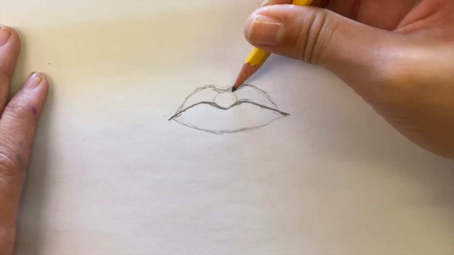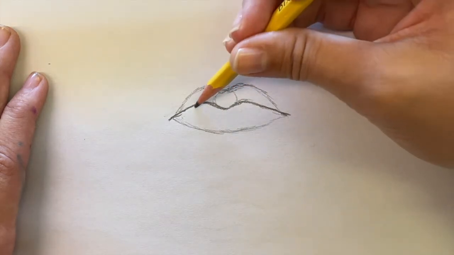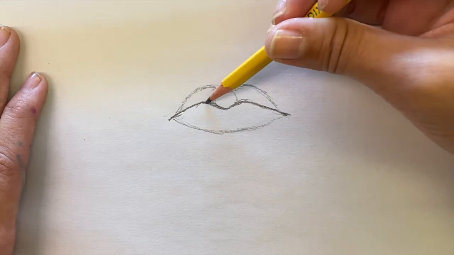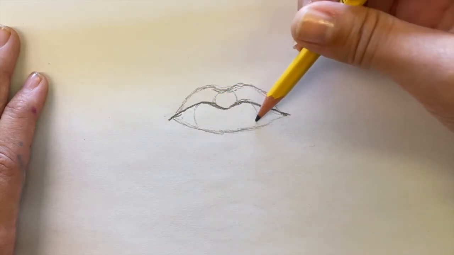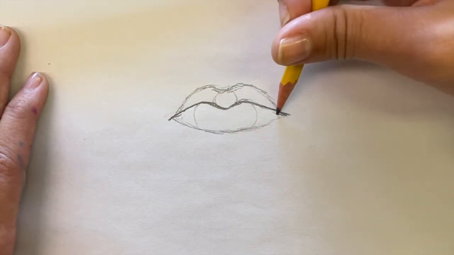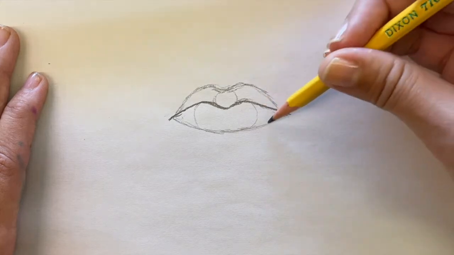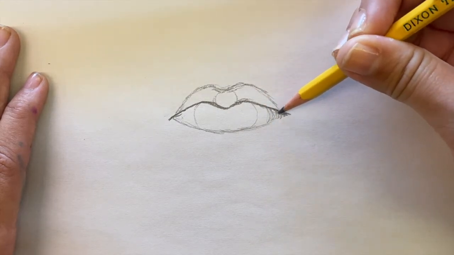First, I'm adding kind of a circular shape that fits right in that space, in that kind of divot on the upper lip. And now I'm adding a couple of almost parentheses. So right where the curves of my lips start to curve downward, I added some parenthesis-shaped lines. And now I can start adding value.